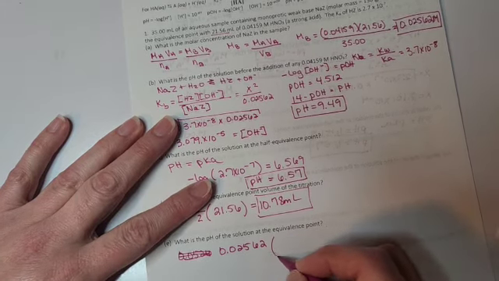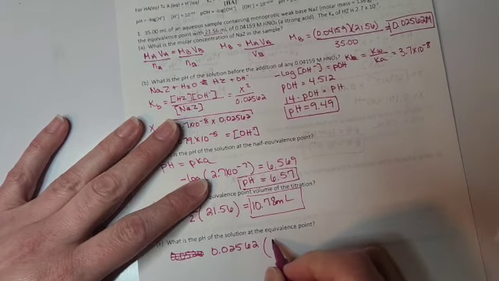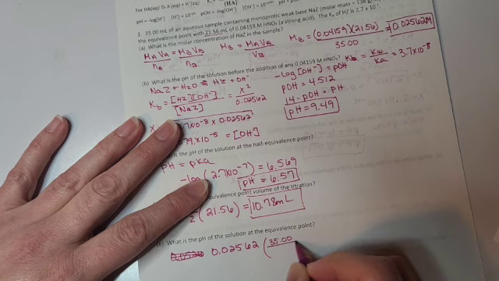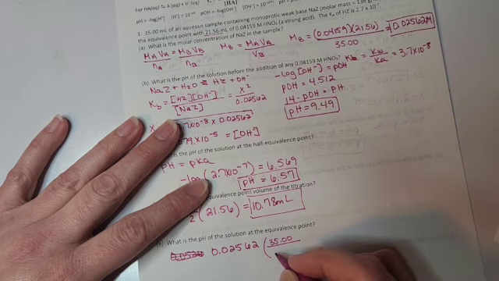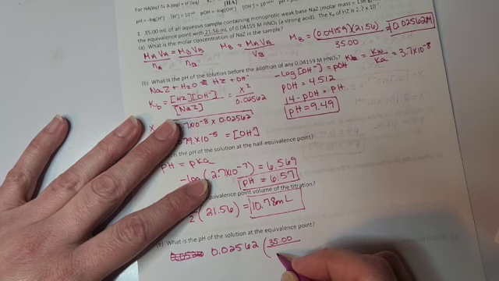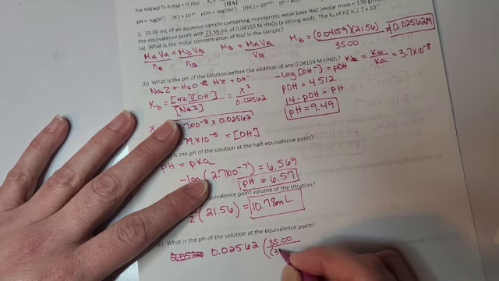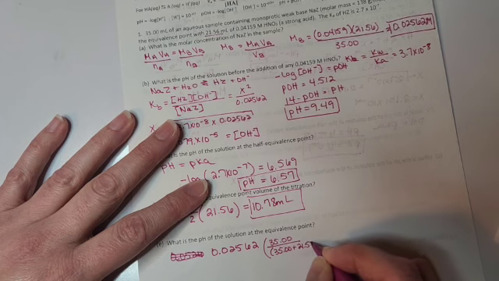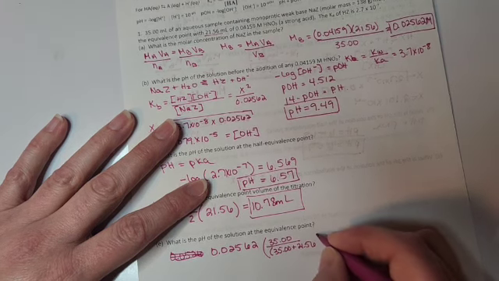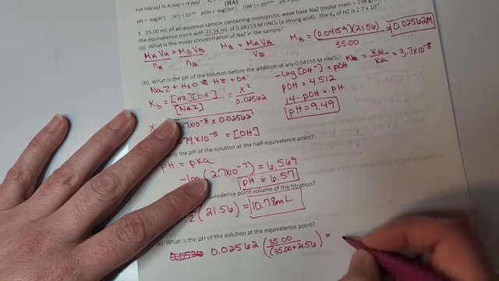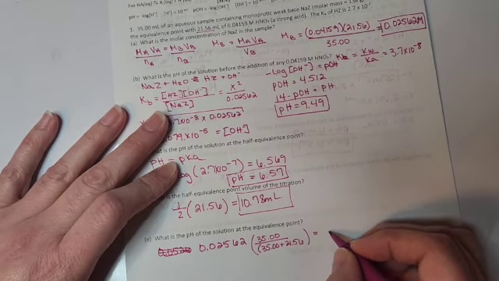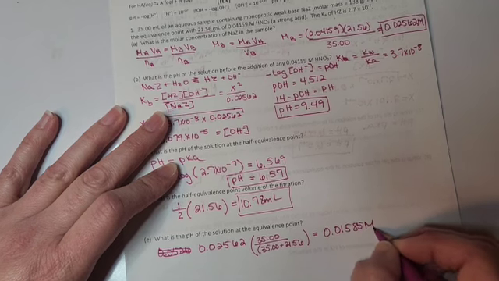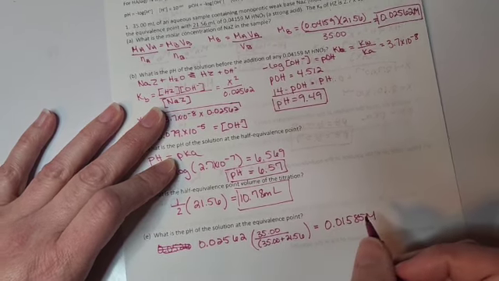And we are going to multiply that by our dilution fraction. So we have 35 milliliters of our base, and then we are dividing that by the total volume of the titration, which is 35 milliliters plus 21.56 milliliters. Okay, and then when you run those numbers into the calculator, you're going to get 0.01585 molar.